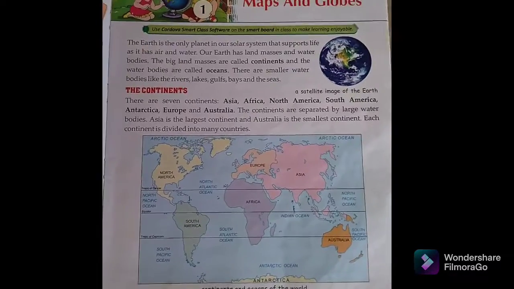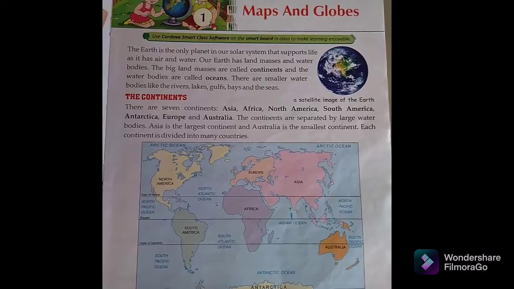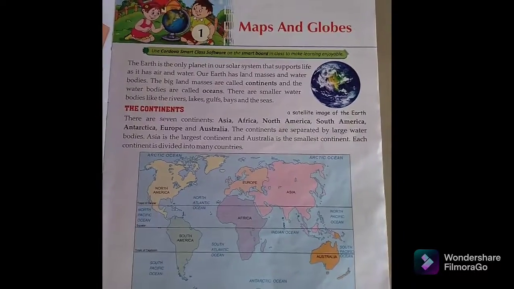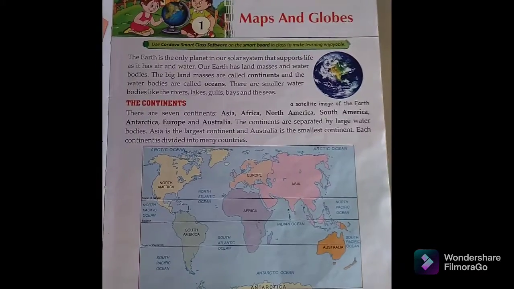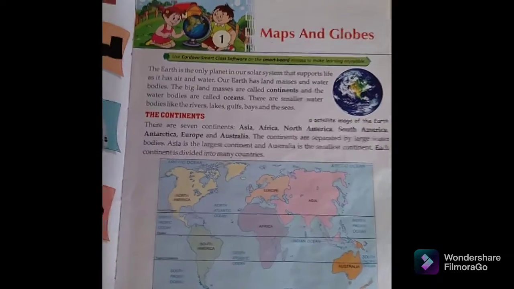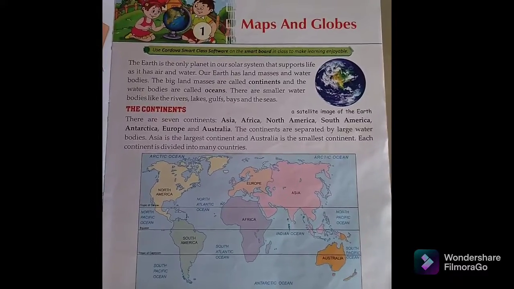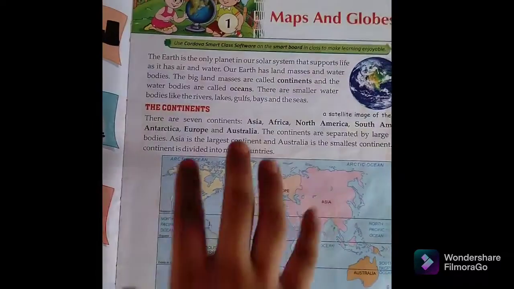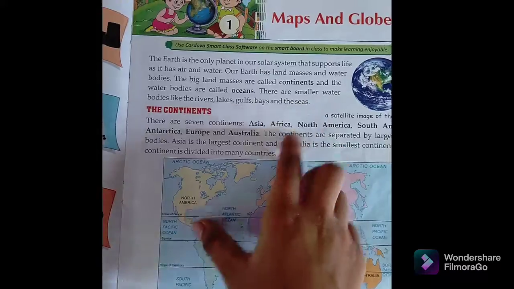Our Earth has land masses and water bodies. The land masses are called continents, and the water bodies are called oceans. There are also smaller water bodies like the rivers, lakes, gulfs, bays, and seas.